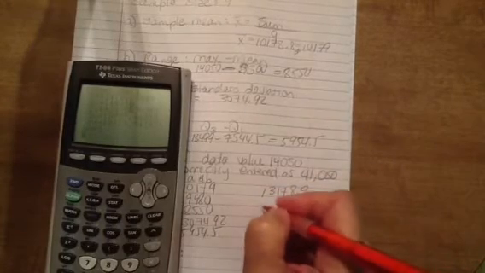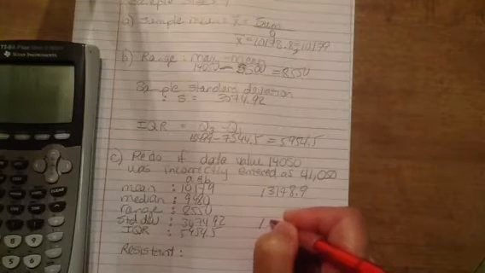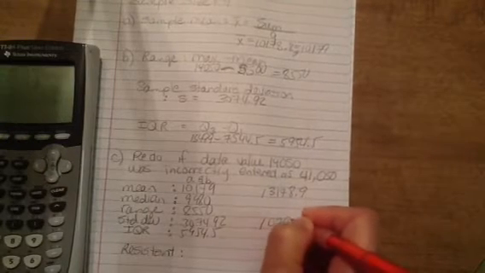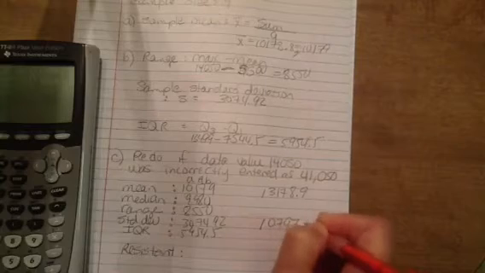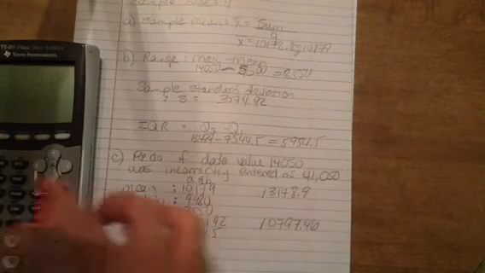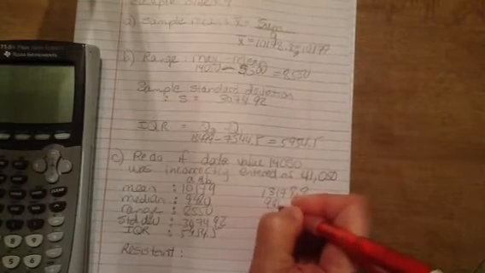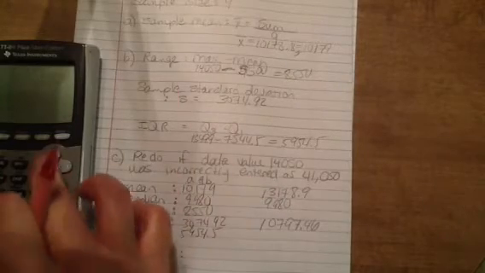My sample standard deviation is 10797.46. My median is 9980. And now I've got to look at the new max and new min.